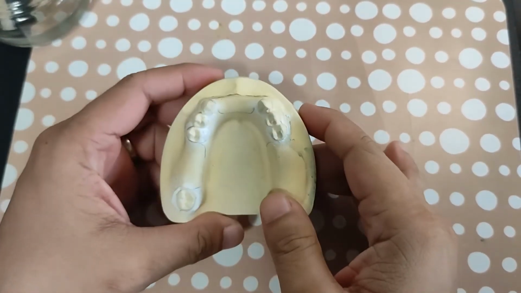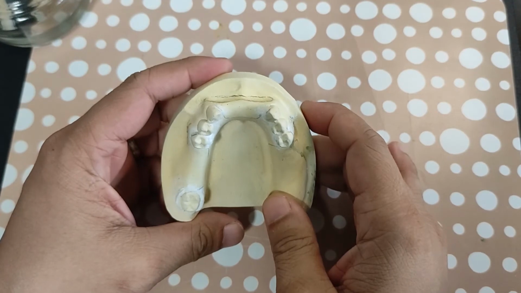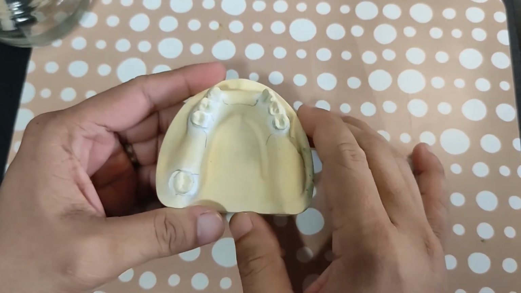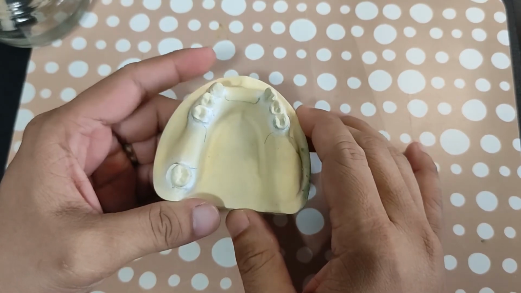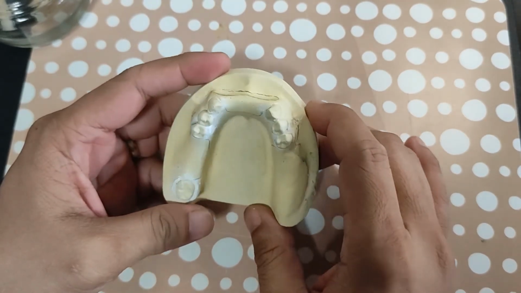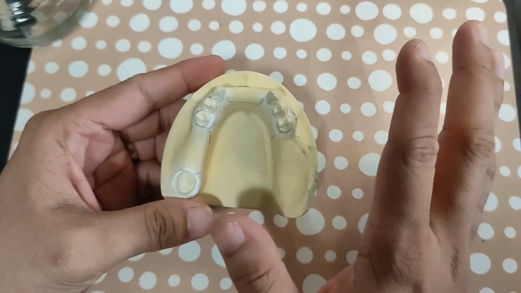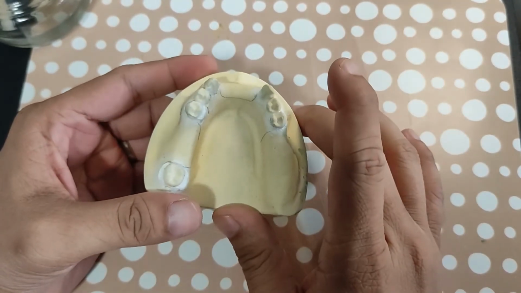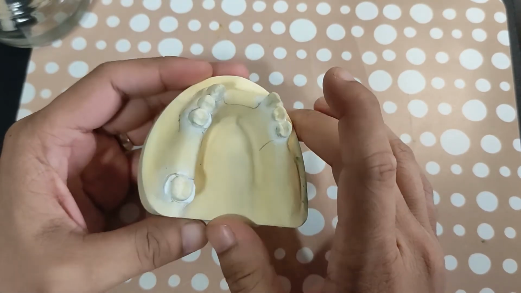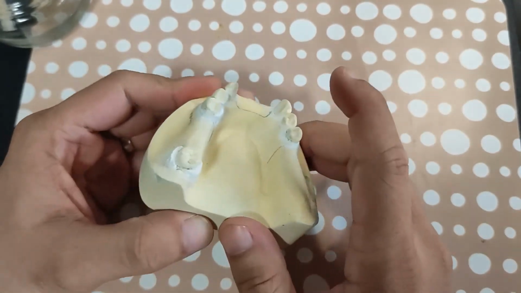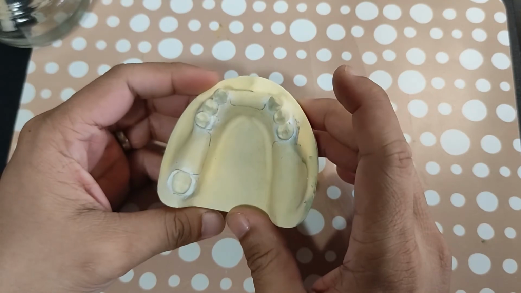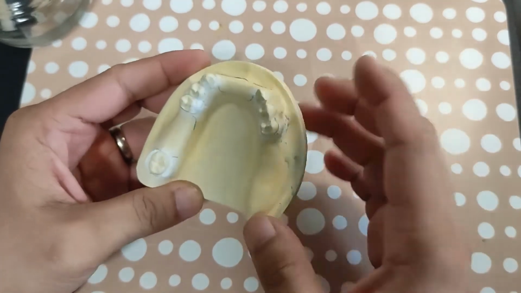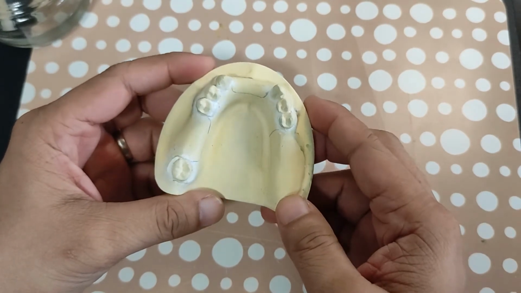Okay, so now we're going to do the wax relief for the lower. It's different from the upper because we're going to use 2 layers of sheet wax here. The first layer is provided so that the major connector or the metal framework does not contact the lingual mucosa, because it ulcerates very easily. And the second layer of the sheet wax is for the relief of the denture base connectors, so that there's space for the acrylic to flow beneath.